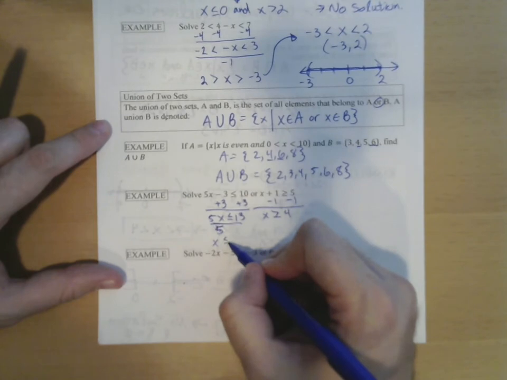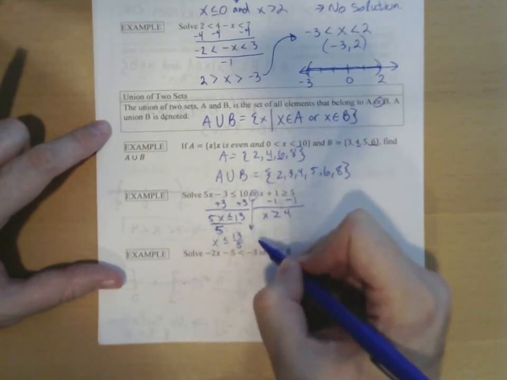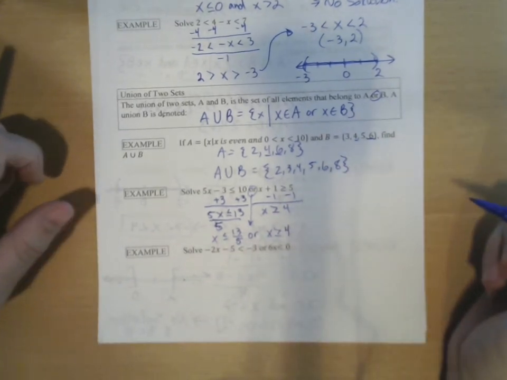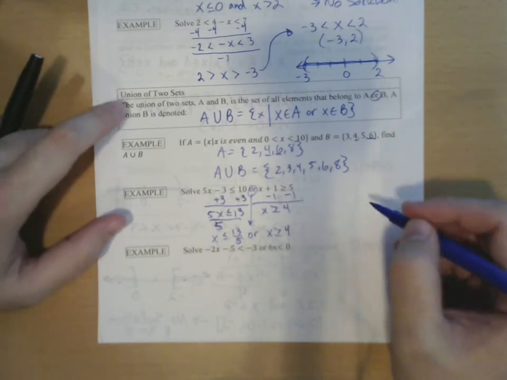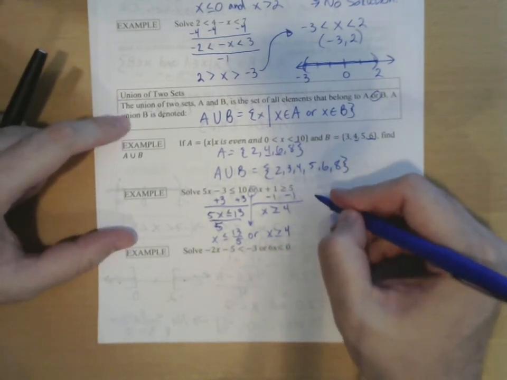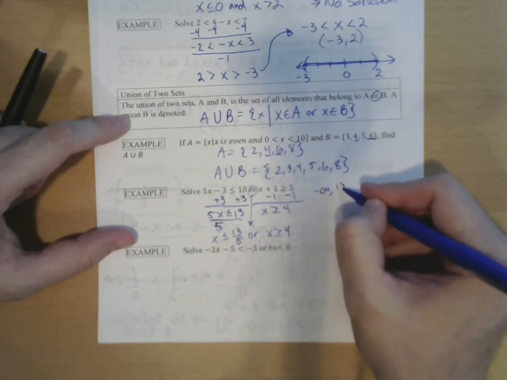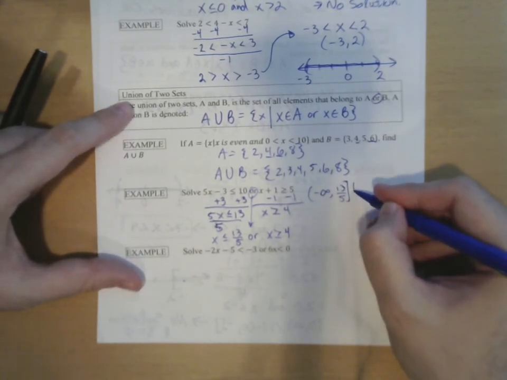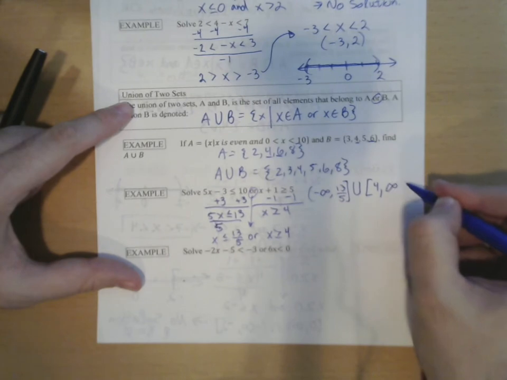We have x is less than or equal to 13 over 5. The OR comes down. x is greater than or equal to 4. And so as intervals, this is negative infinity up to 13 over 5 with a bracket, union, bracket 4, up to infinity.